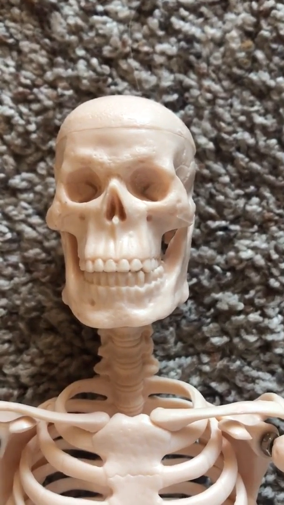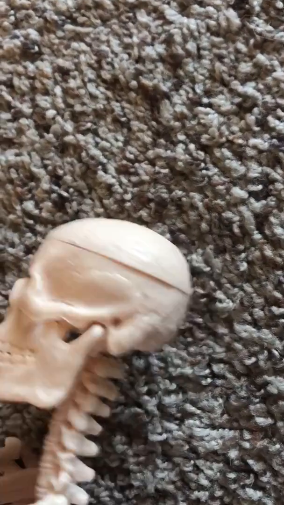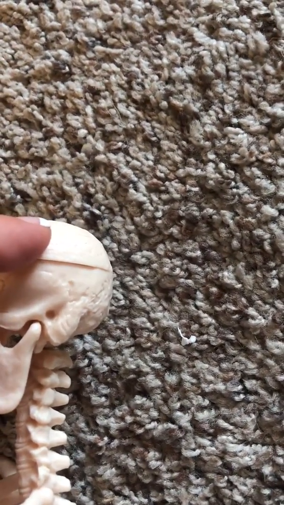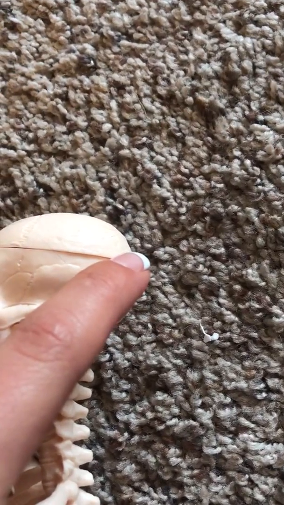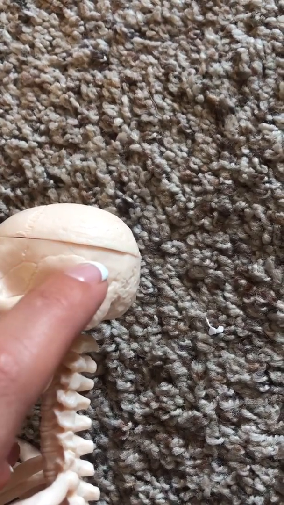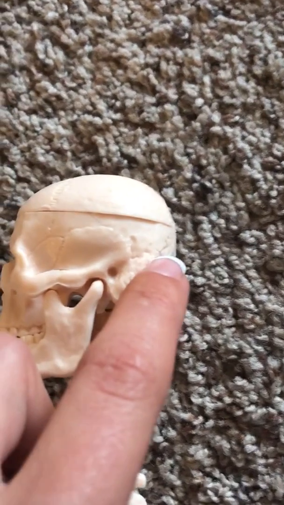Pretty self-explanatory. And then on the back of your head, I'm going to turn it to the side. Again, this is where you would have your coronal structure up here, and your parietal bone. Your squamous structure would be right through here along this line of the bone. Your occipital bone would be right back here of the skeleton head.